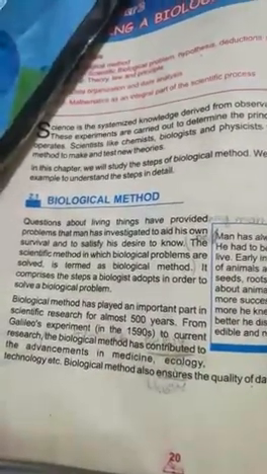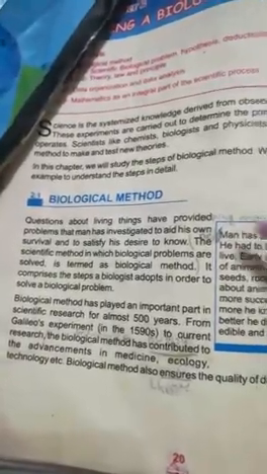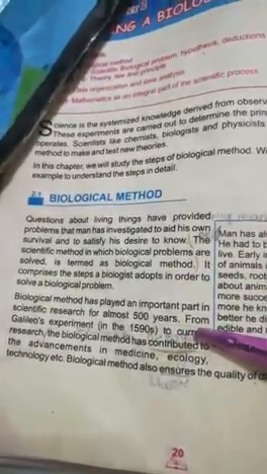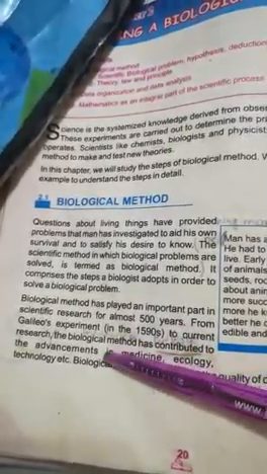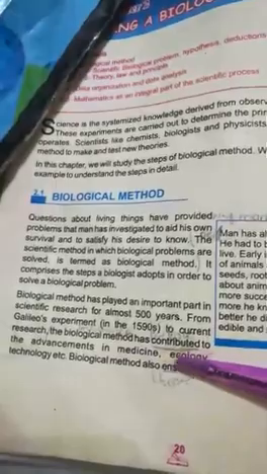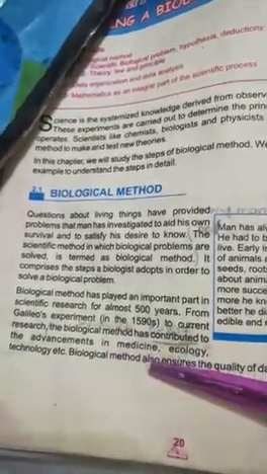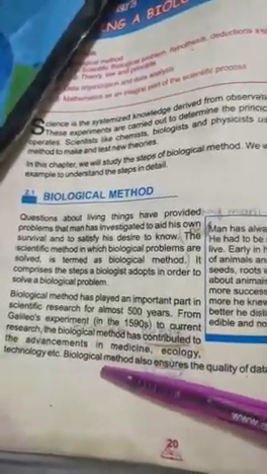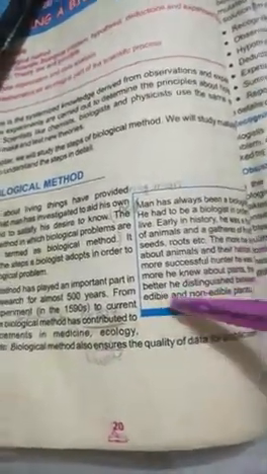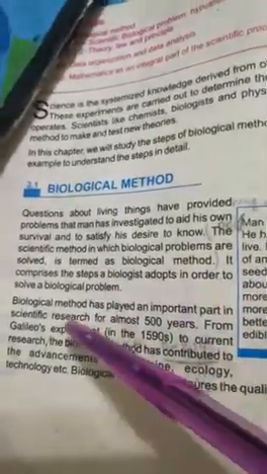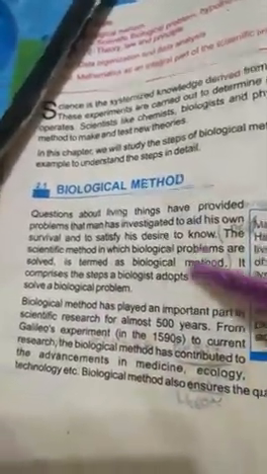Biological method has played an important part in scientific research for almost 500 years. From Galileo's experiment in the 1590s to current research, the biological method has contributed to the advancement in medicine, ecology, technology, etc. Biological methods also ensure the quality of data for public use. You have to memorize from here. Biological method has played means importance of biological method. You have to write the heading here, importance of biological method, and memorize this paragraph along with this definition.